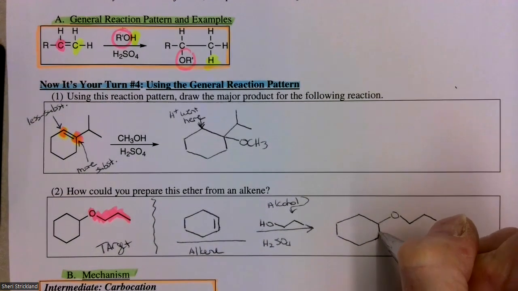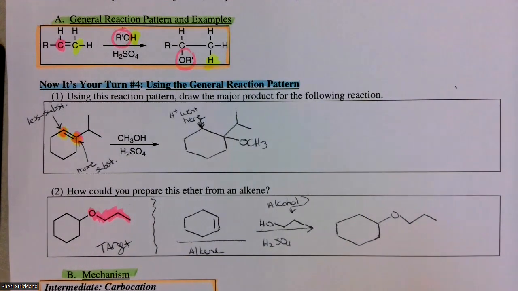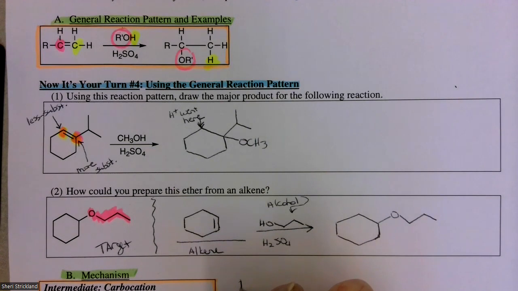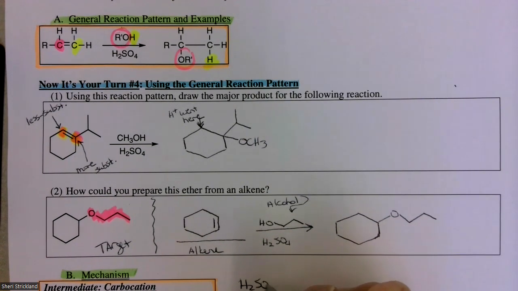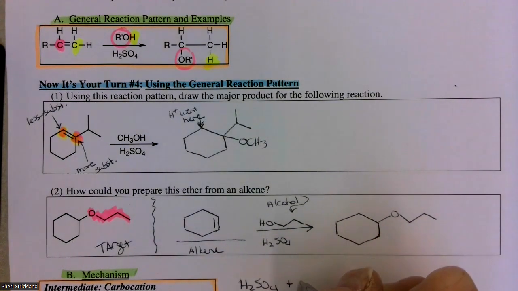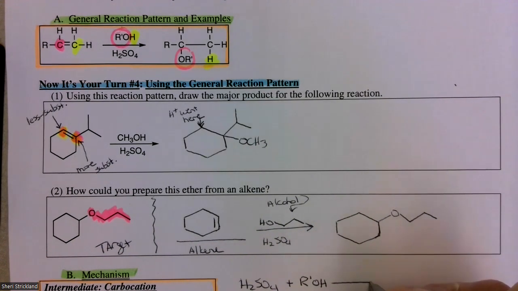Okay, so let's take a look at the mechanism of this. The mechanism runs exactly like the one that involved the acid catalyzed addition of water. It's just that we're using an alcohol instead of water. And so because of that, let's do a parallel equilibrium.